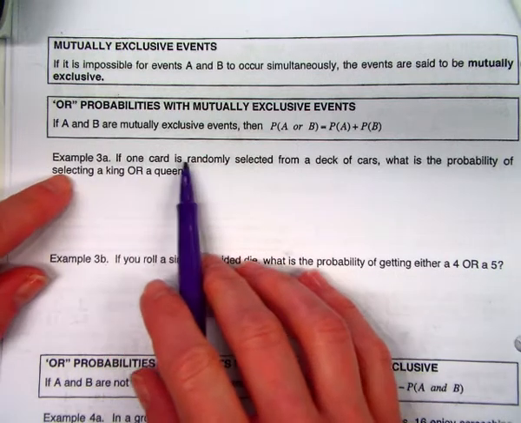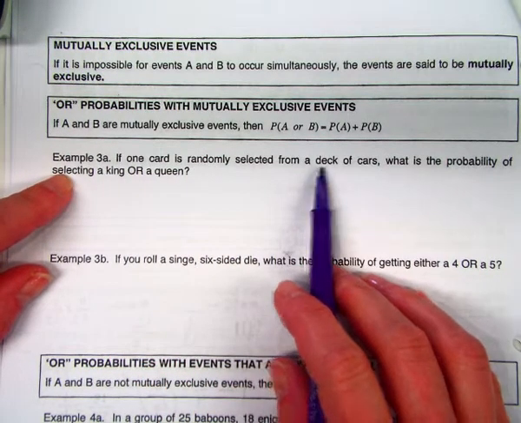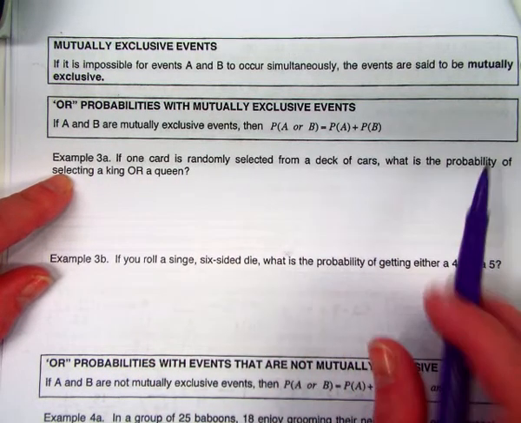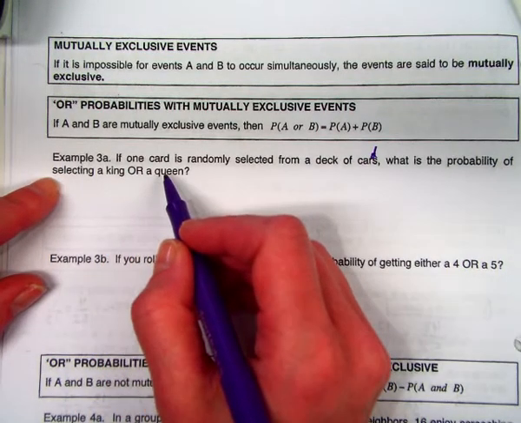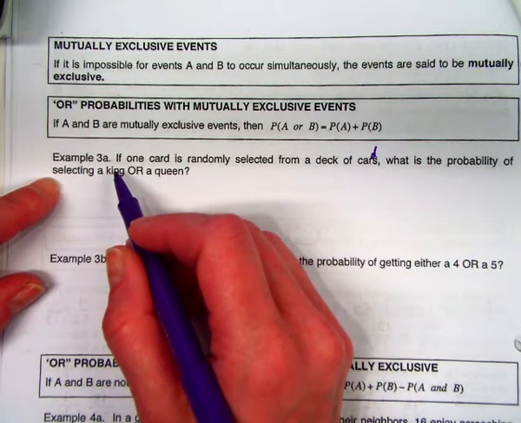So if one card is randomly selected from a deck of cards, what is the probability of selecting a king or queen? So how many kings do we have?